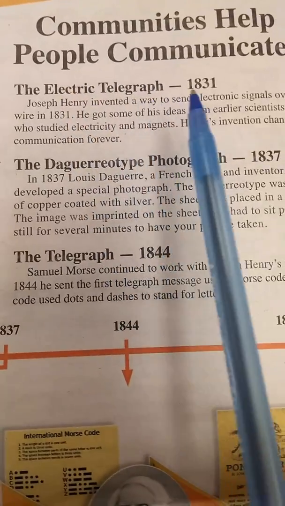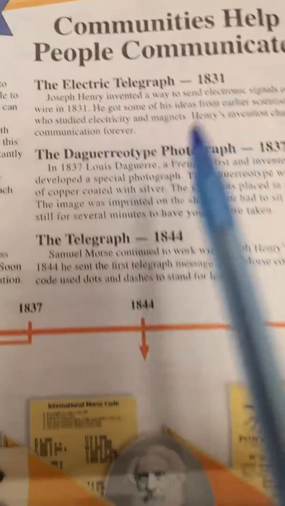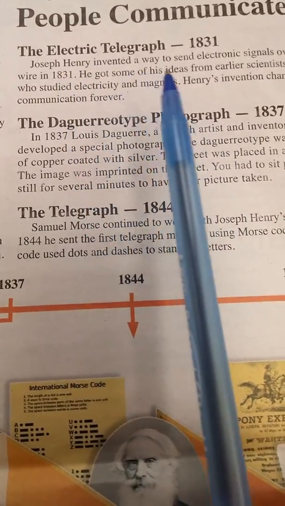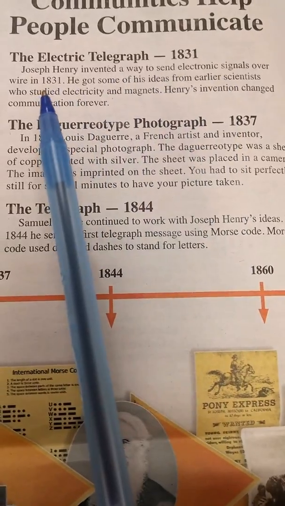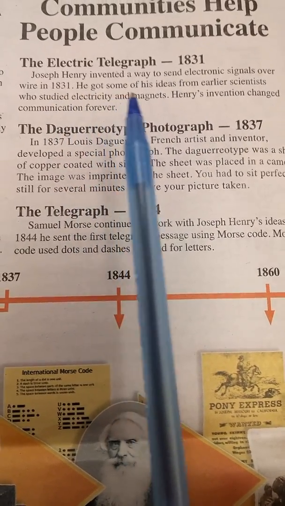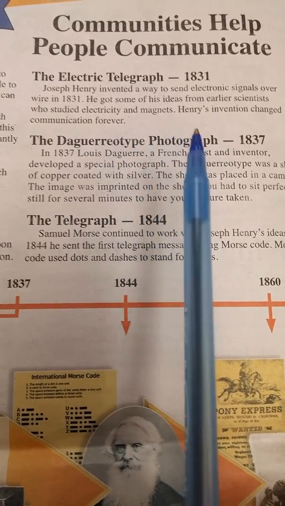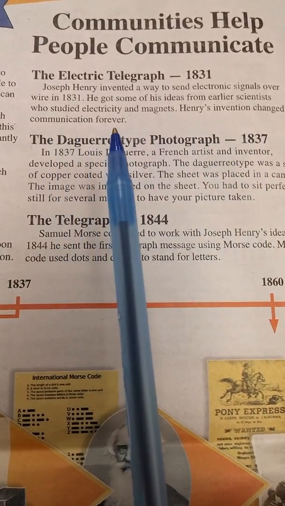The electric telegraph that happened in 1831, which is right here in the timeline. Joseph Henry invented a way to send electronic signals over a wire in 1831. He got some ideas from earlier scientists who studied electricity and magnets. Henry's invention changed communication forever.